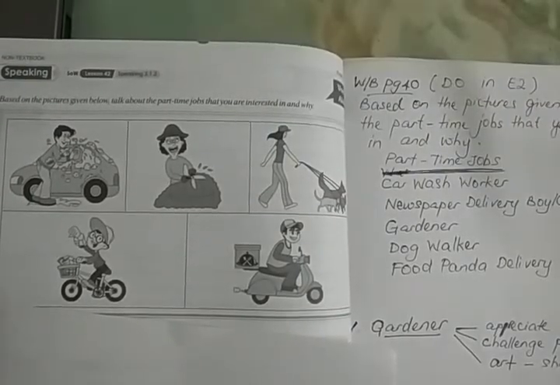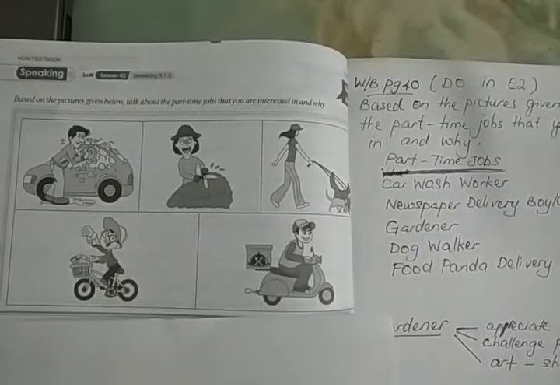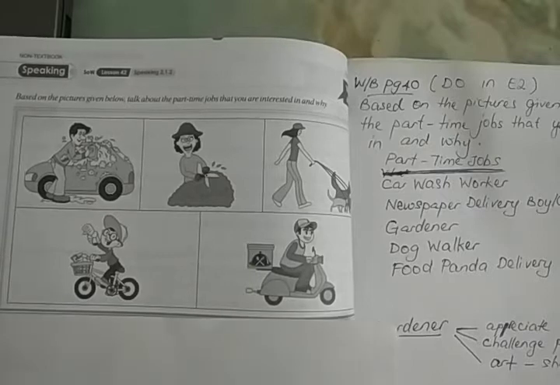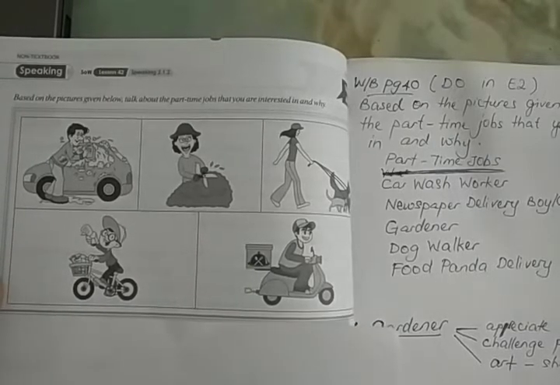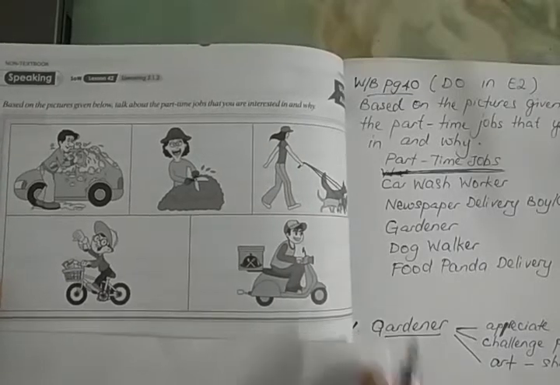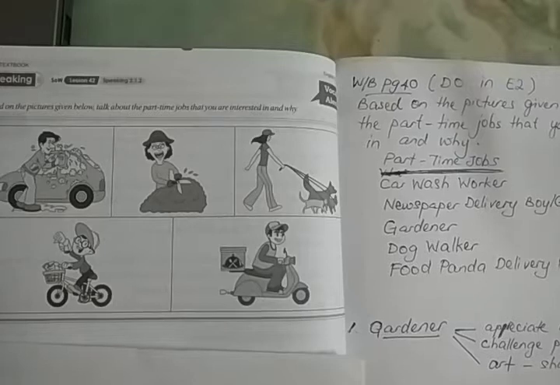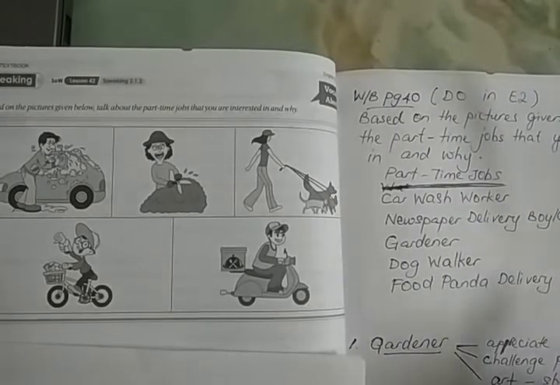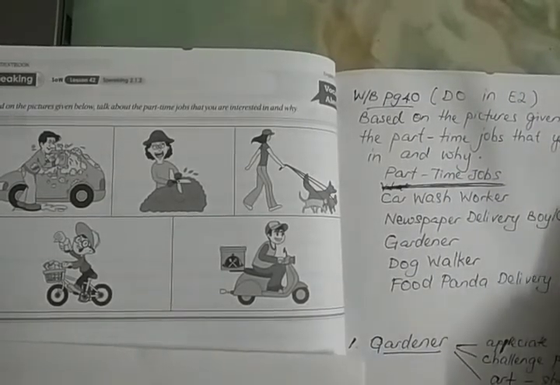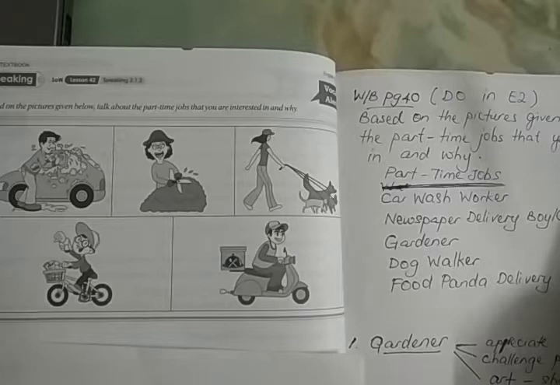The next exercise will be on page 40. Page 40. There are 5 pictures here. Let's take a look. What does the question want from you? Based on the pictures given below, talk about the part-time jobs that you are interested in and why.